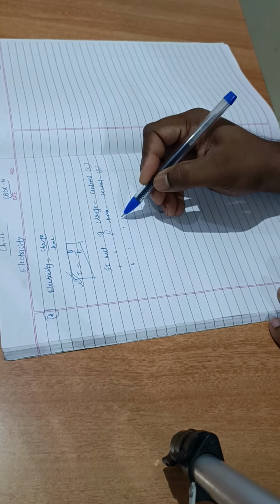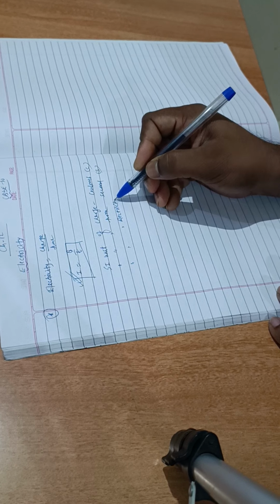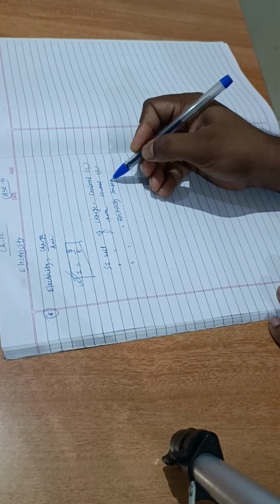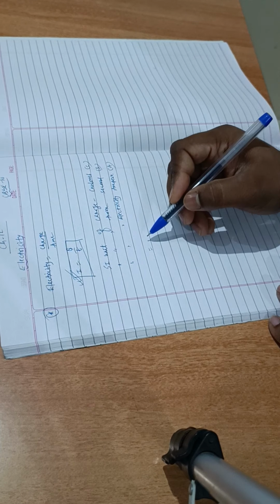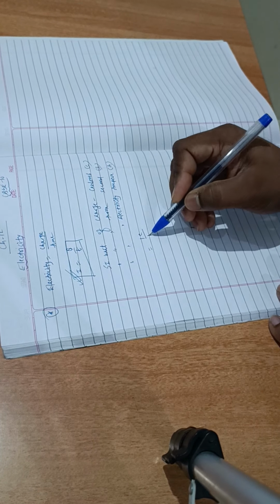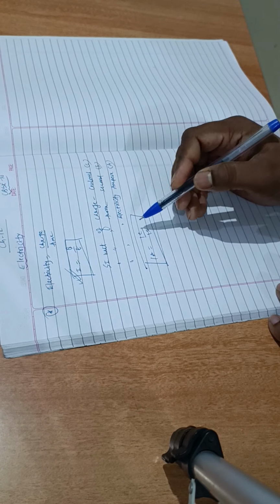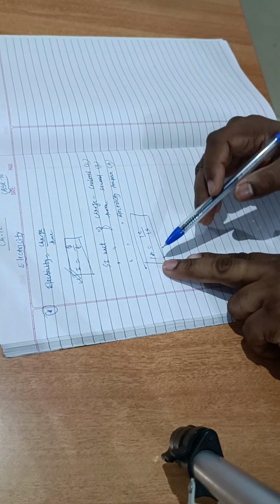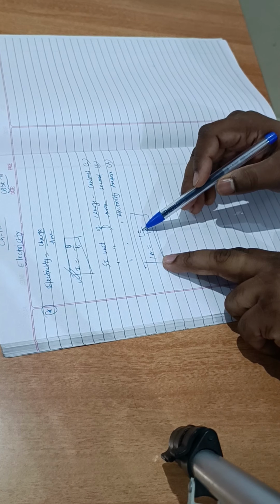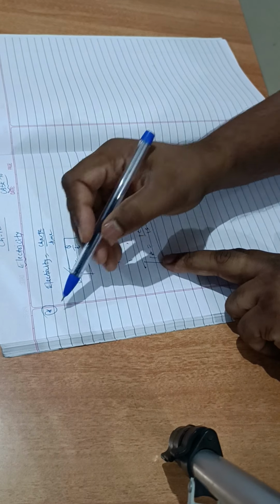The SI unit of electricity is ampere, written as capital A. Suppose 1 coulomb of charge flows for 1 second, then the current is said to be 1 ampere. When charge is 1 coulomb and time is 1 second, 1 by 1 is 1. So current is said to be 1 ampere when 1 coulomb of charge flows through the conductor for 1 second. That is the basics.